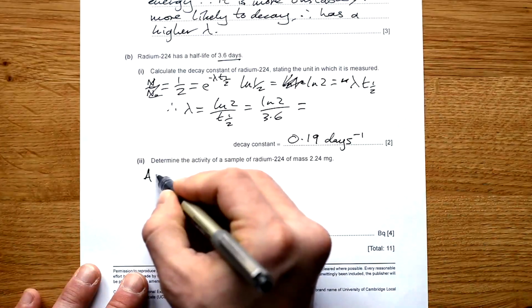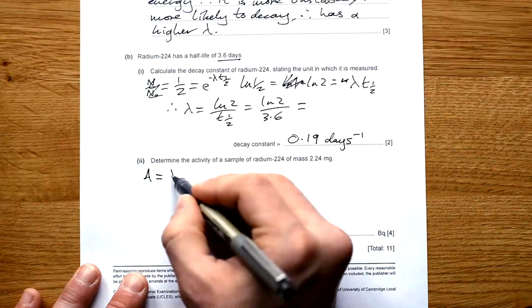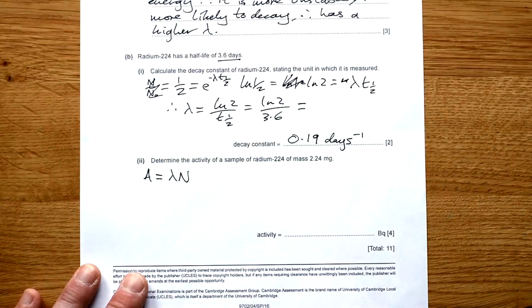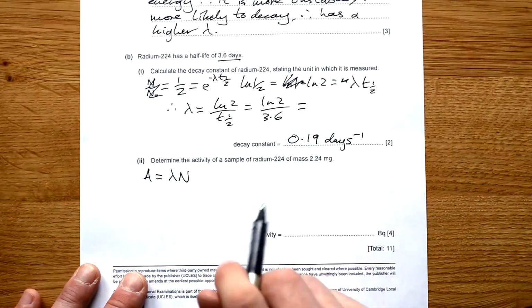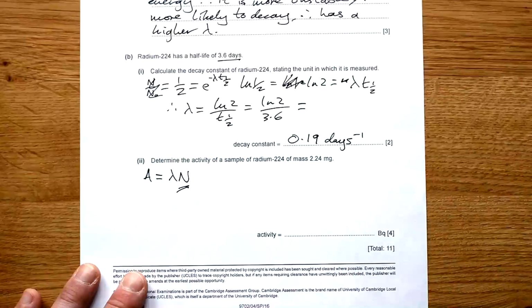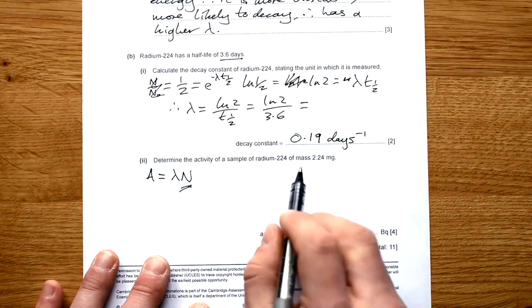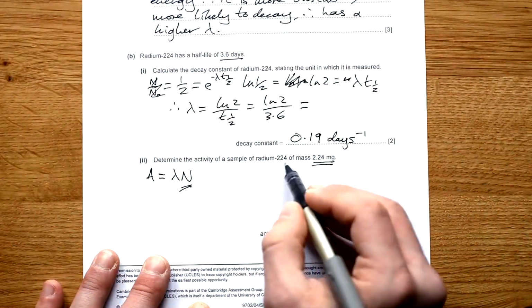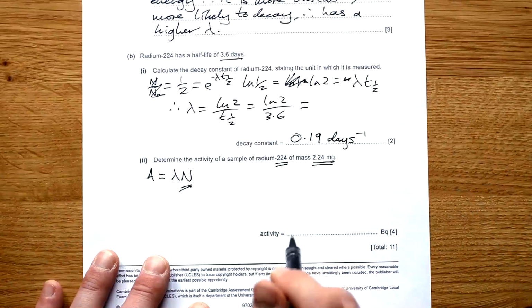We know that the activity is equal to, forget about the minus, lambda N. So we have our decay constant. So we need to find out the number of nuclei that we have. So the first thing we need to do is figure out how many moles we have. Okay, so we know that 1 mole of radium-224 has a mass of 224 grams.